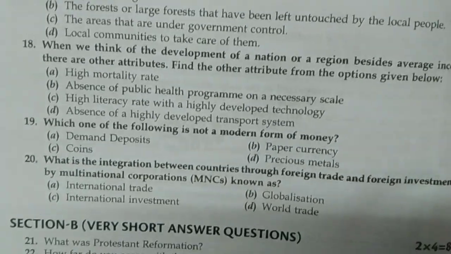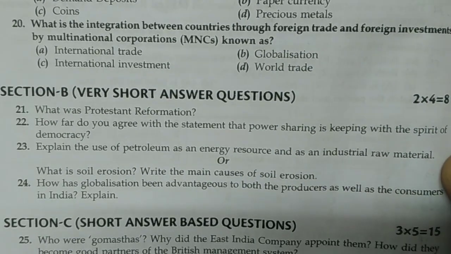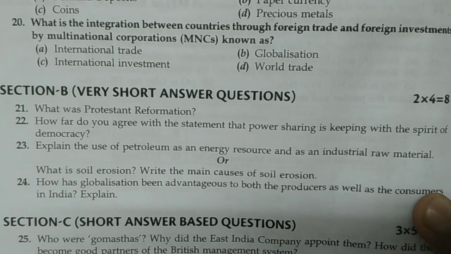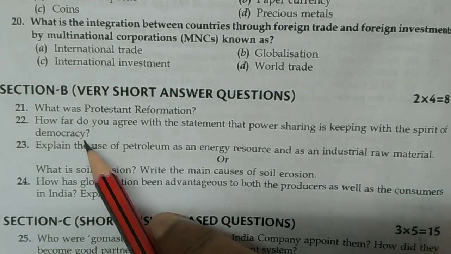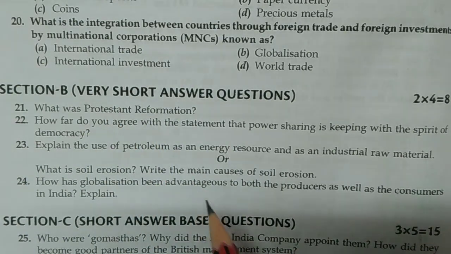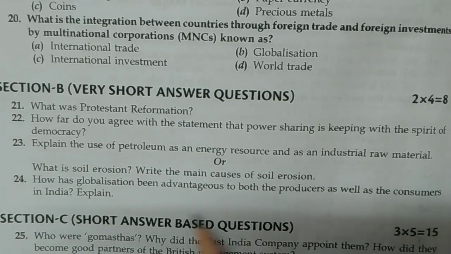After completing this portion, you need to be more aware of these questions, because from them you can get more marks. Now section B, which has very short answer questions. This section contains a total of 8 marks, meaning there are 4 questions, and each question carries 2 marks. So first, start from here.